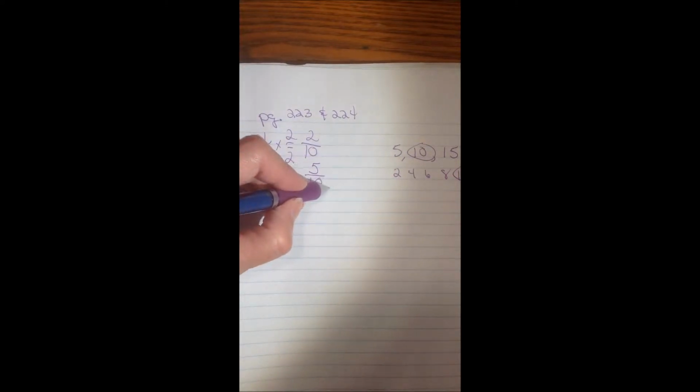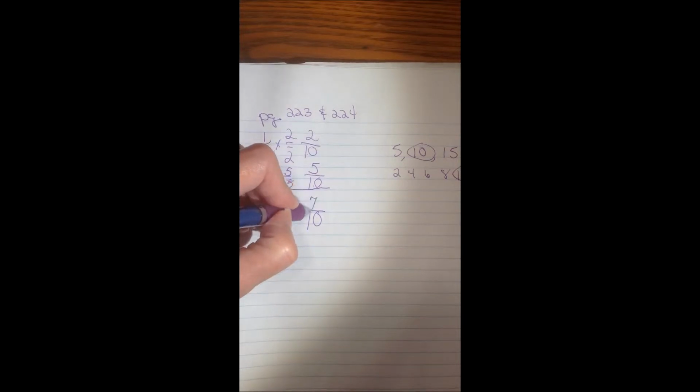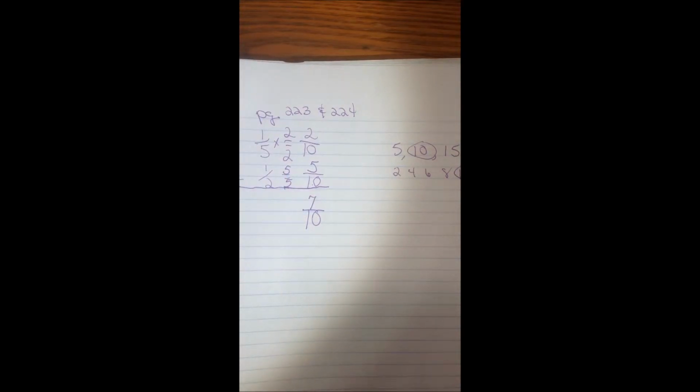Now they have common denominators. In other words, they both have the same bottom number. To add two fractions, they have to. Now, 4th graders, they haven't learned that yet. They really want to go 1 plus 1 is 2, 5 plus 2 is 7. You cannot do that. You have to have the same bottom number, the same common denominator. All you do is bring that denominator down, put your fraction bar over it, and then add your numerators, 7/10. So 1/5 plus 1/2 equals 7/10.